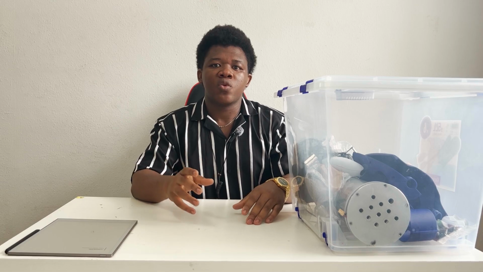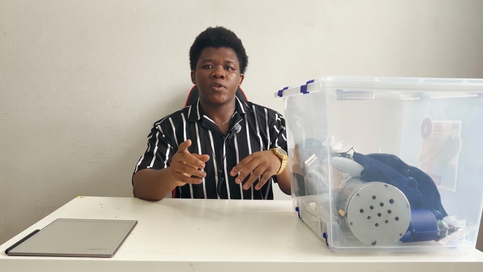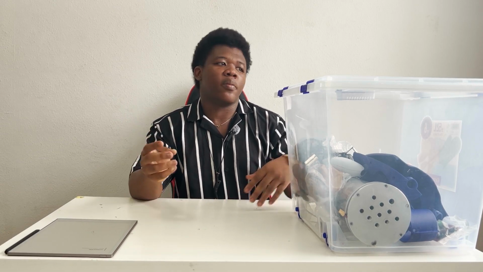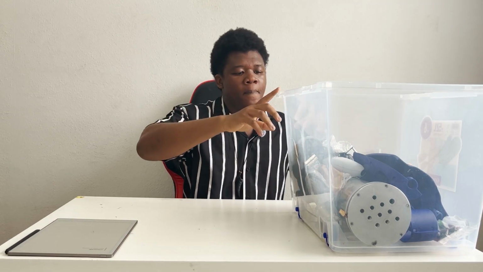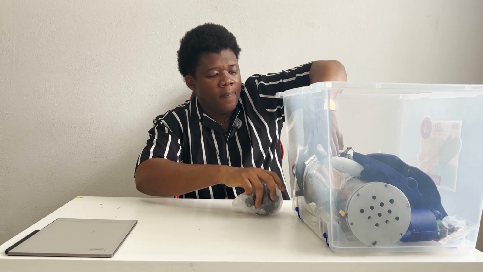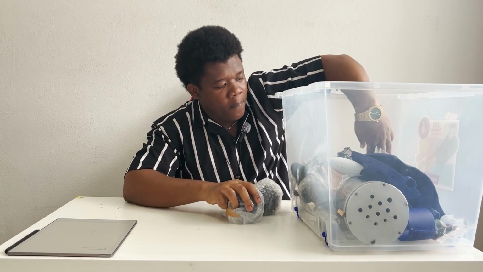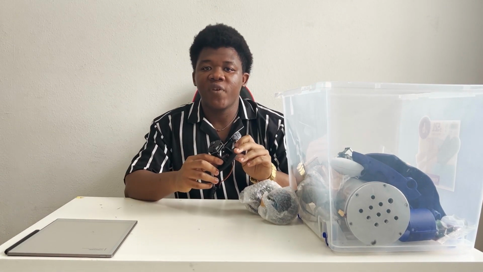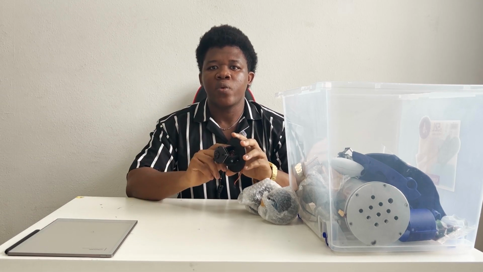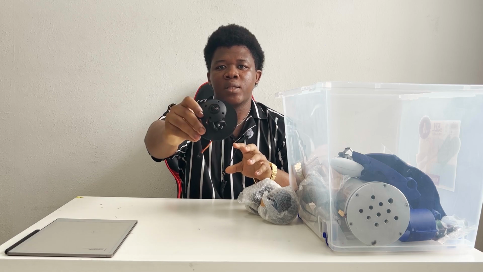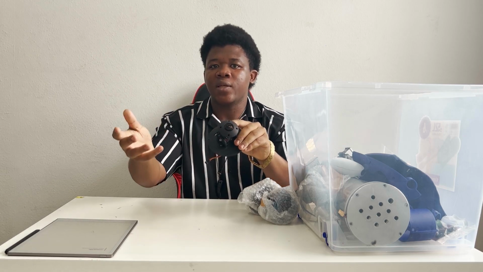So for this task, we will need a couple of sensors, actuators, and computing power. Now, for the first task, we would love to be able to see the crack, and that way we're going to use a camera as the sensor. The camera sees the crack.